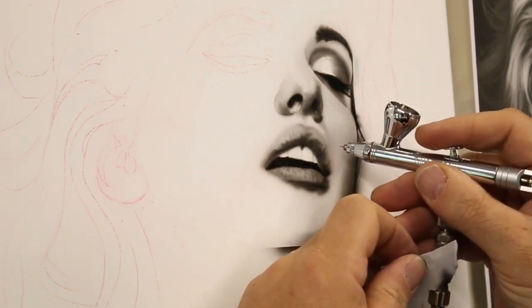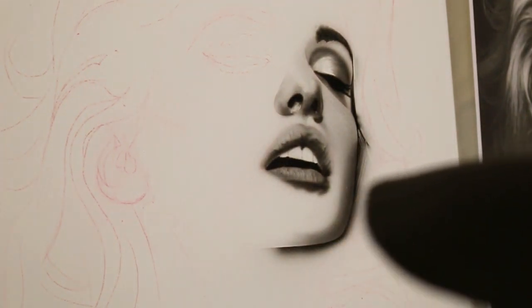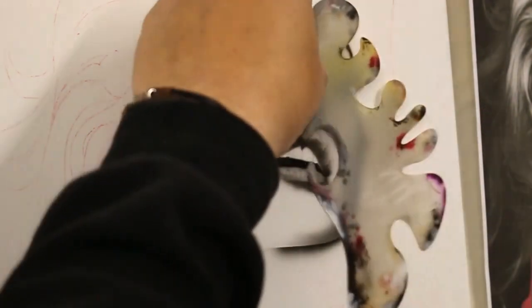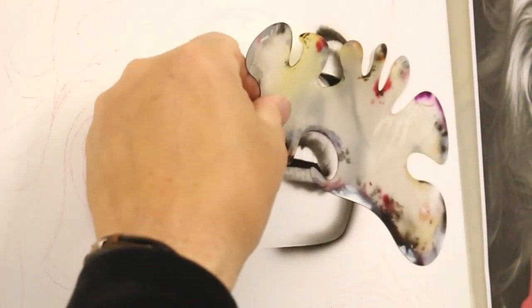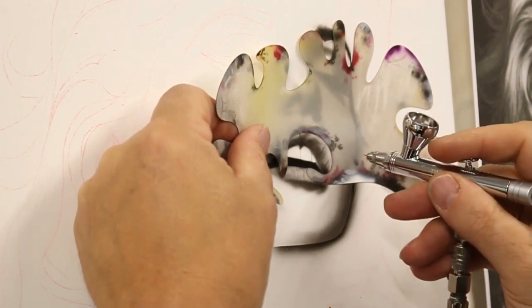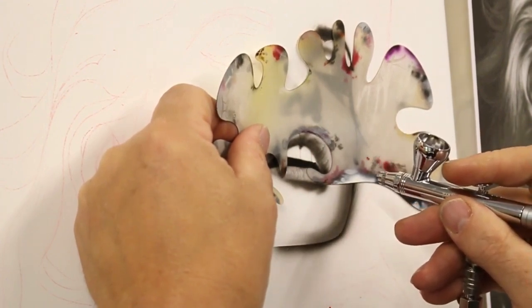A couple of little dots here and there as well, and then I'm also going to come round following the contour of the lip just to darken up that edge.